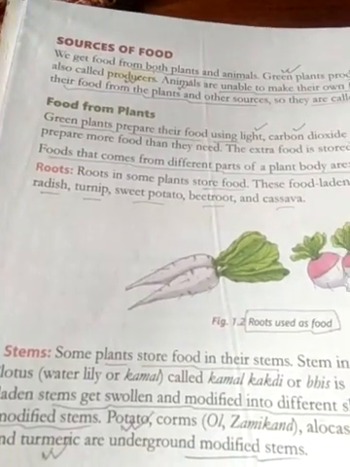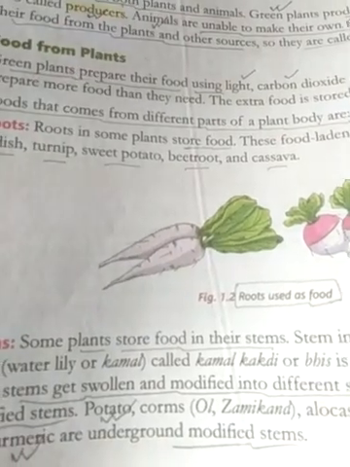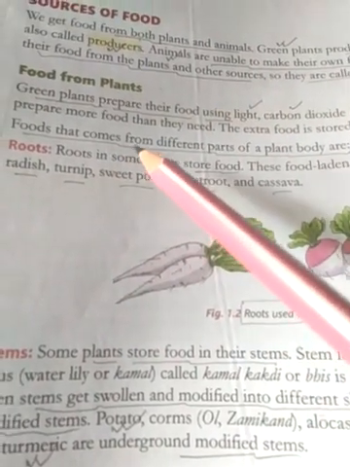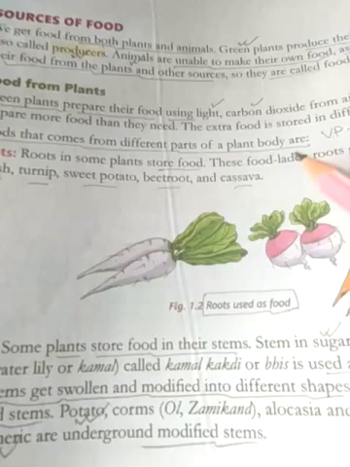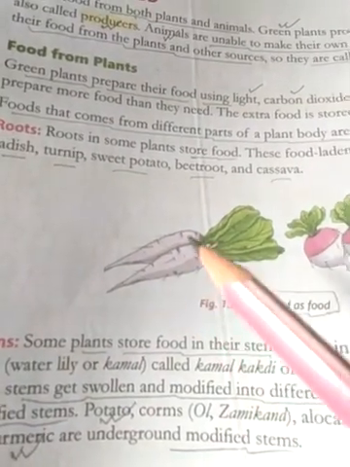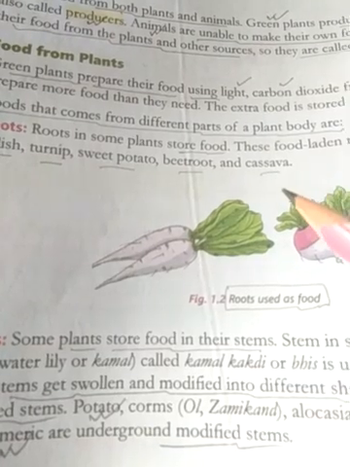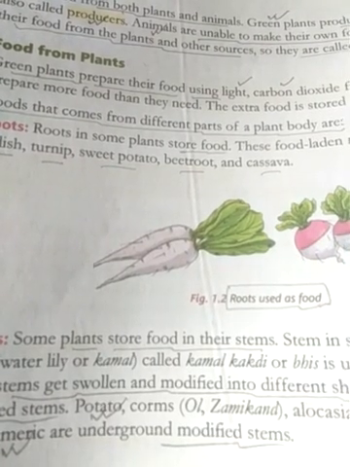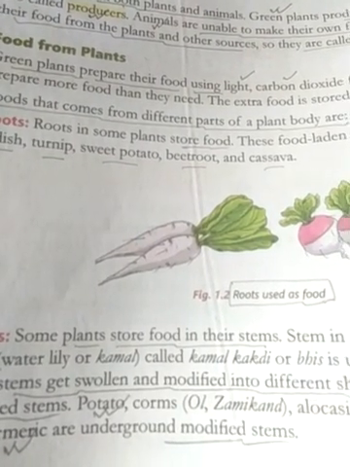I hope this is clear. Now consider this sentence: foods that come from different parts of a plant body. The different parts of a plant body are generally treated as the source of plant food.